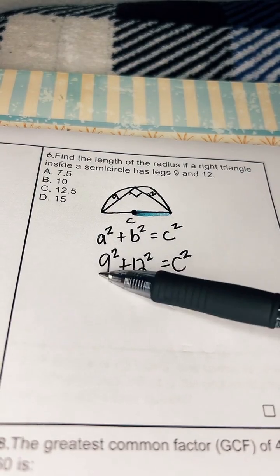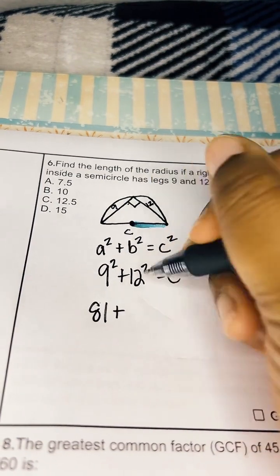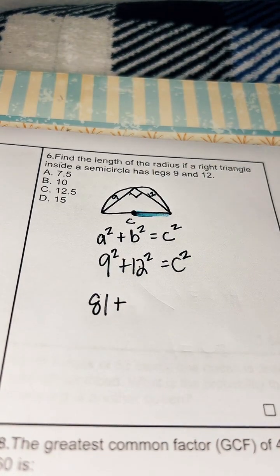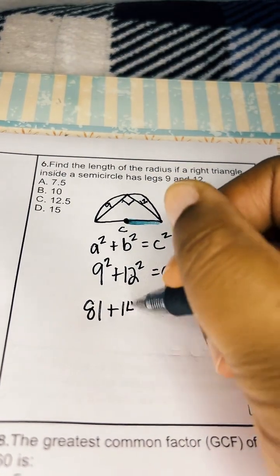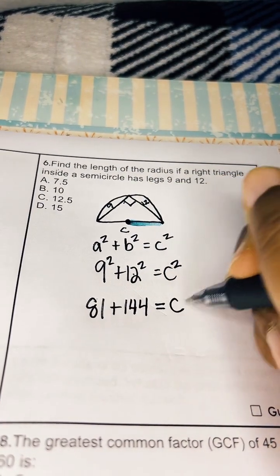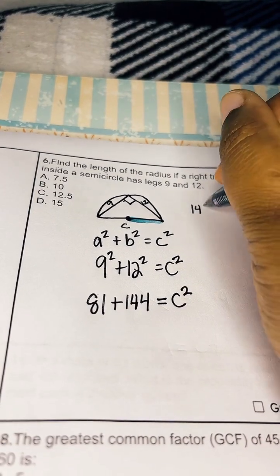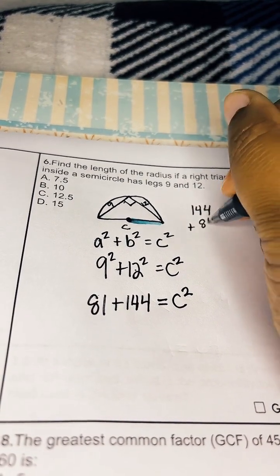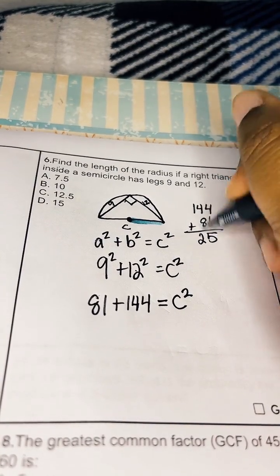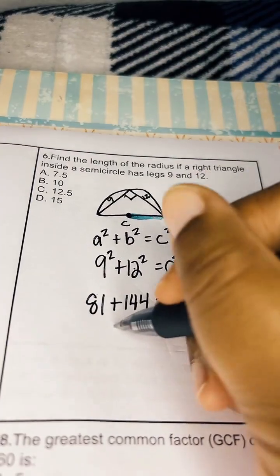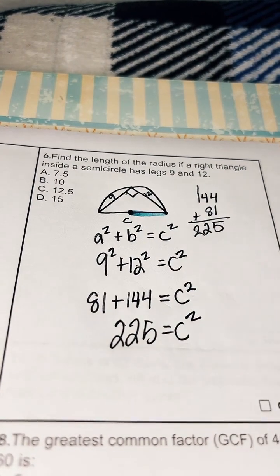Good. So we're going to do 9 times 9. That's 81. Plus, what's 12 times 12? 144. Good. All right. And now we have to add these. So 144 plus 81. That's going to give us 225 equals c squared.